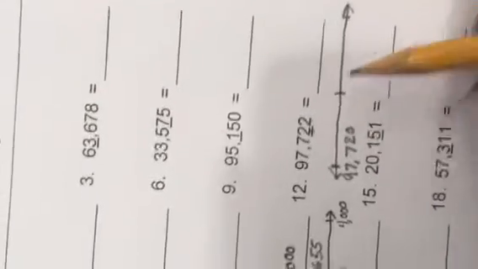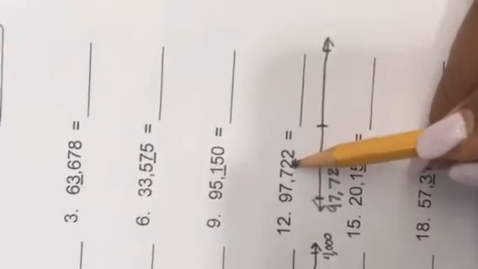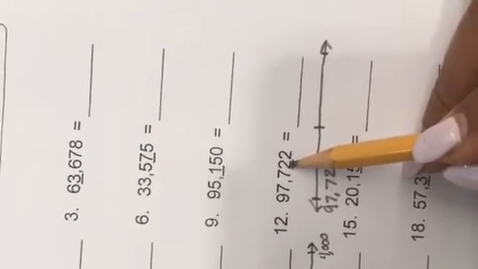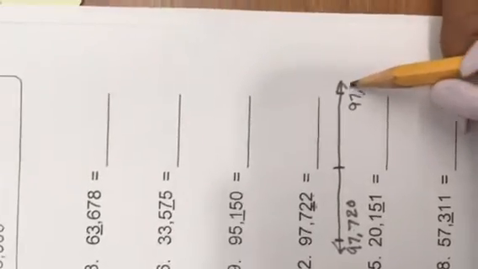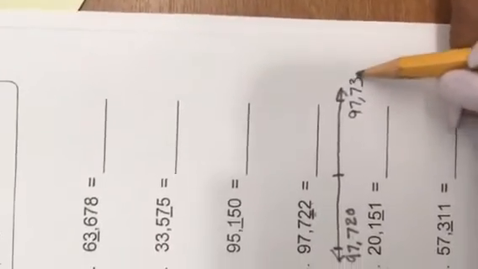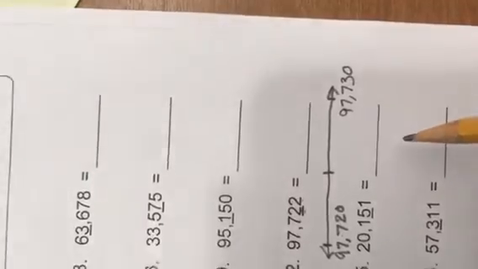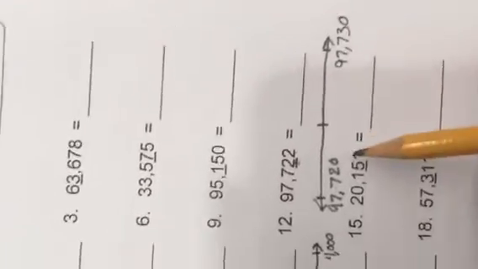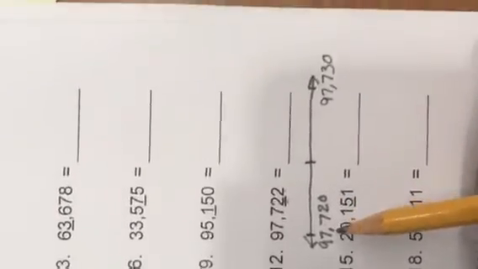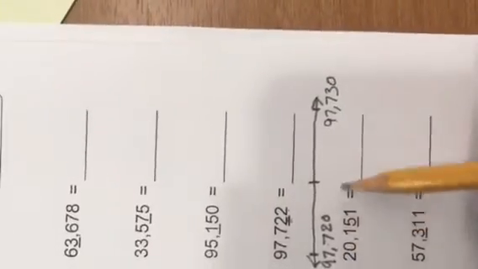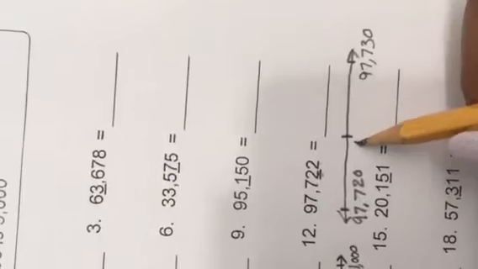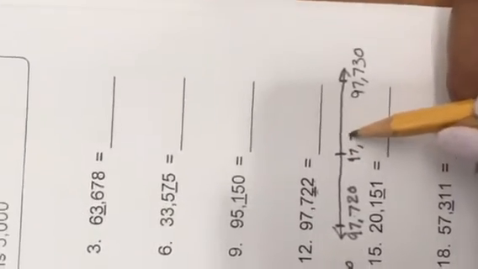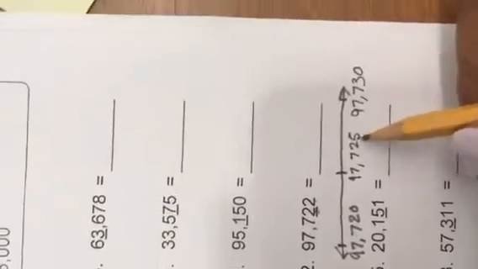Our ending point would be 1 more than that 2, so it would be 97,730. Our middle point, therefore, would be the number between 97,720 and 97,730. So, of course, that would be 97,725.